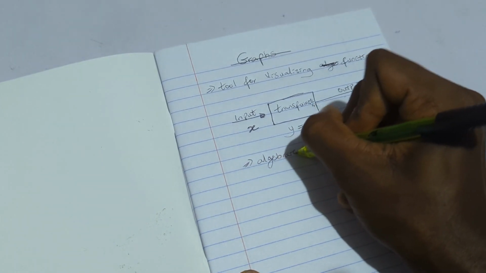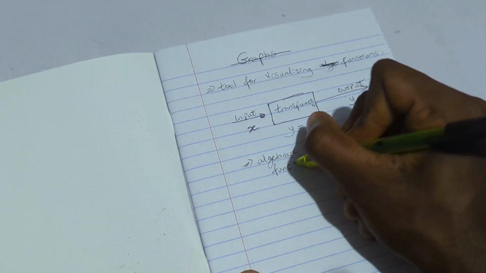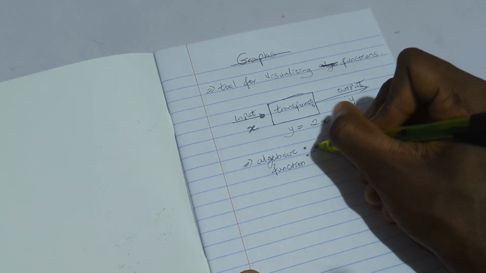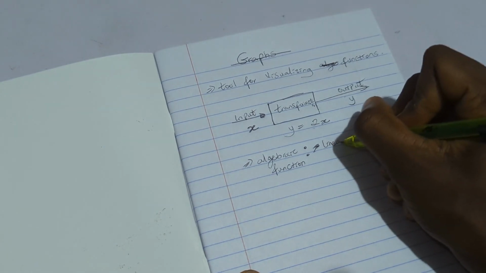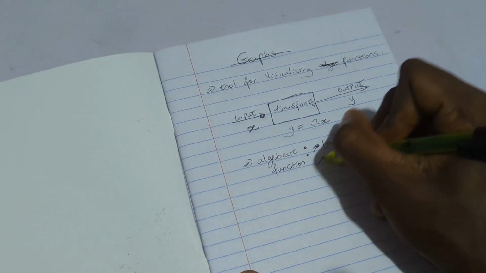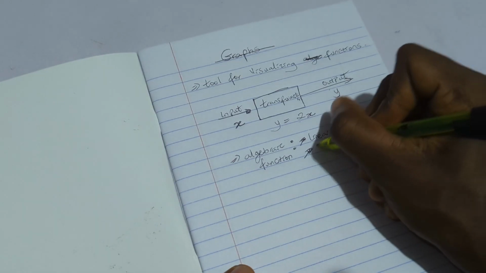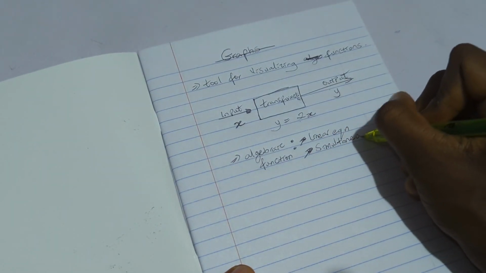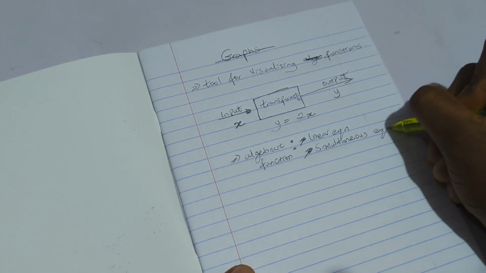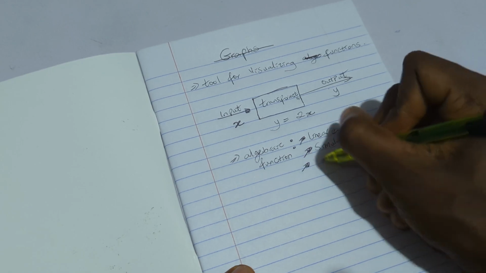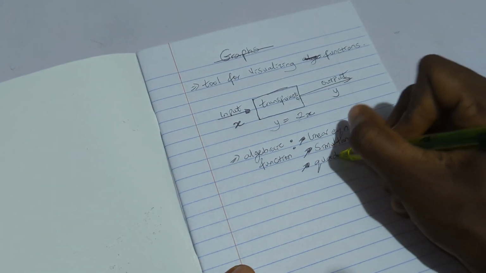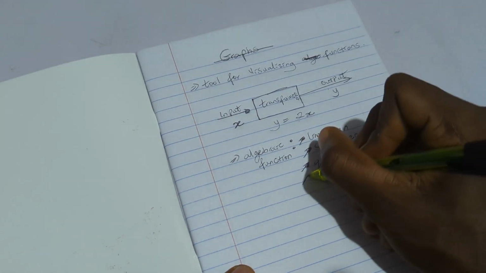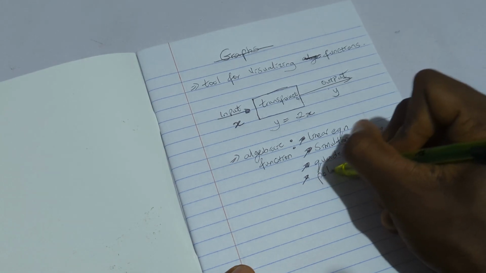The algebraic functions are your linear equations, your simultaneous linear equations, the quadratic equations, and let's generalize the higher order ones as your polynomial equations.